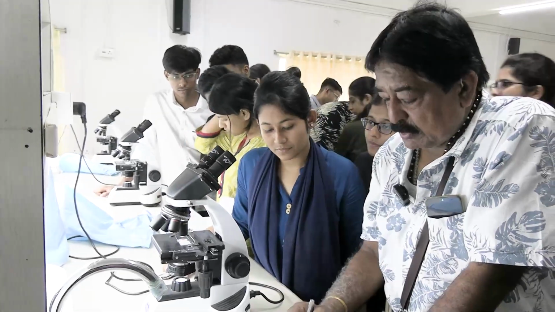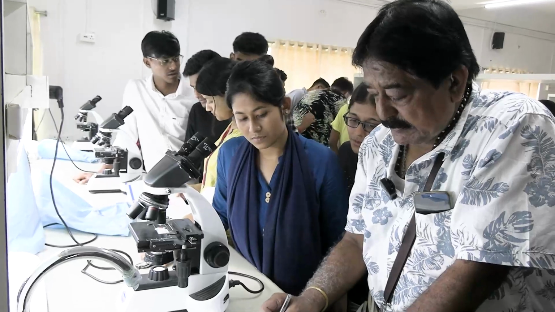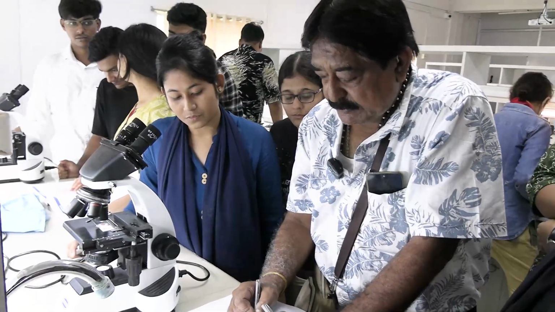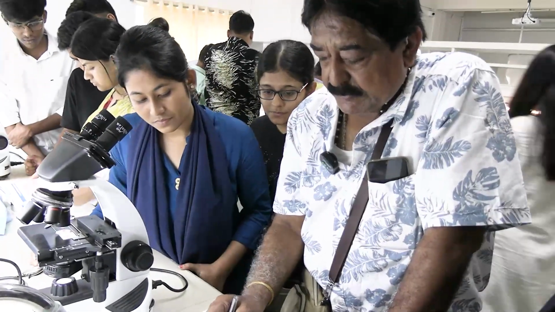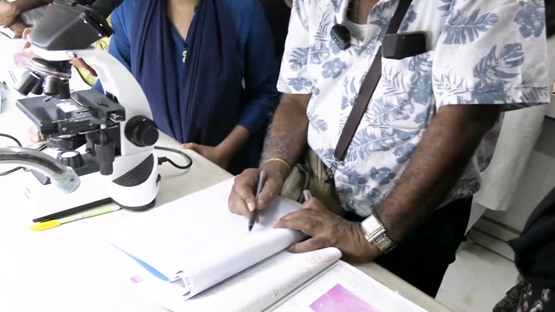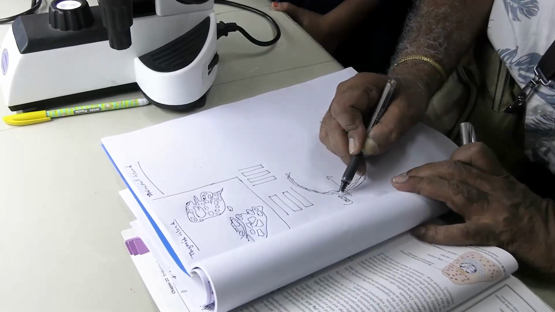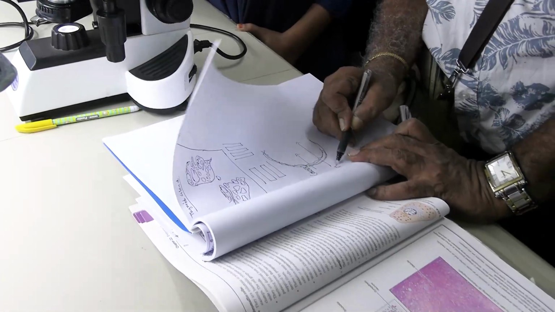Then you draw a rough sketch like this. Now this is a capsule like this. Then this is the cortex. This is the medulla.